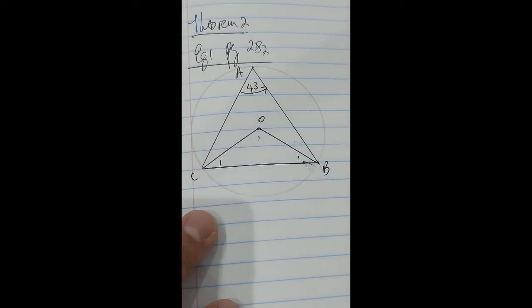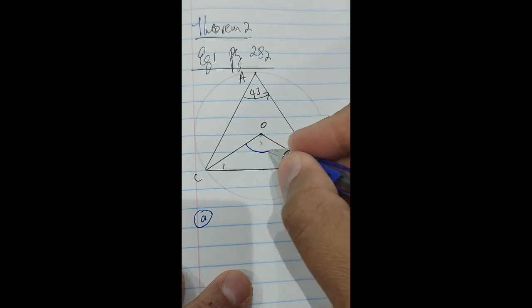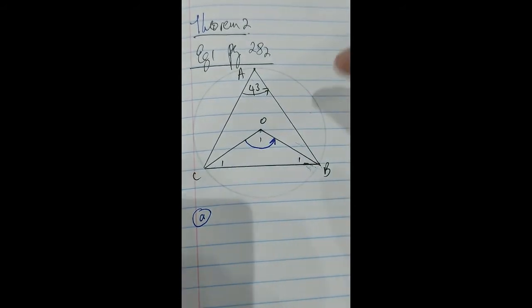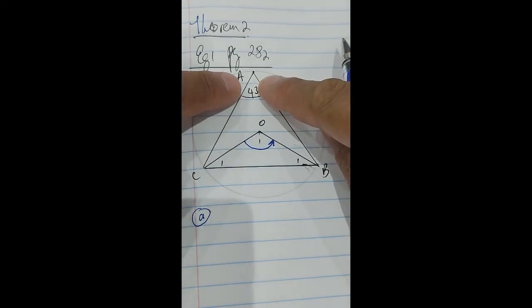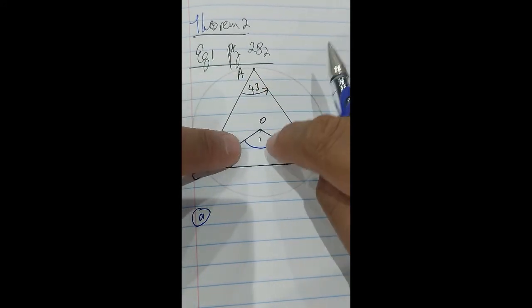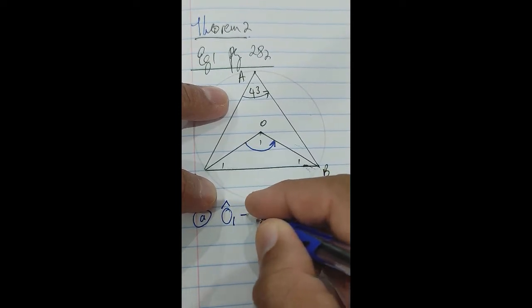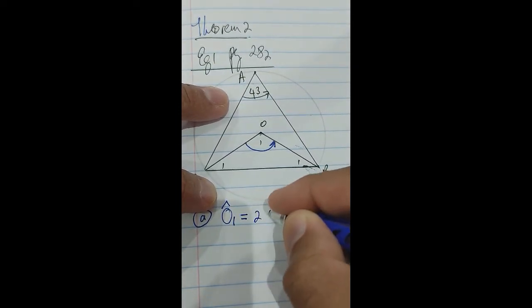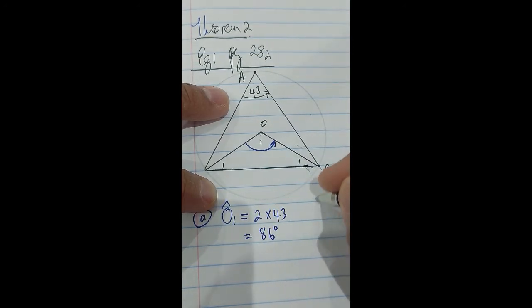So the first question is to calculate the size of O1, which is this angle here. Okay, so again, angle at center is twice angle at circumference, which means to say O1 is going to be double 43. So I say angle O1 is equal to 2 times 43, which gives you 86 degrees.